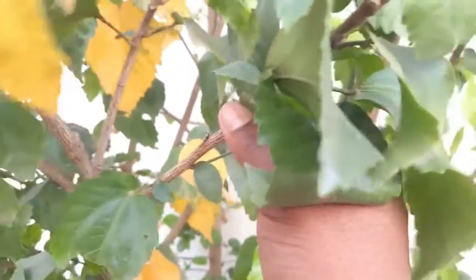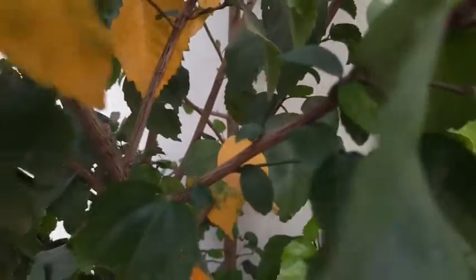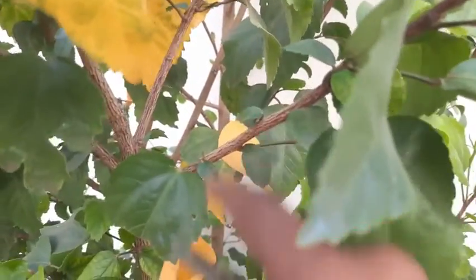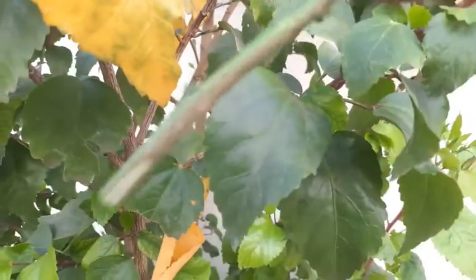For grafting, we select this white flowered hibiscus plant. You can see here the flowers which are white in color. We select this twig as the rootstock. On this twig we are going to insert this red color hibiscus twig.